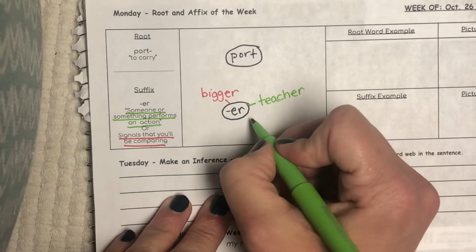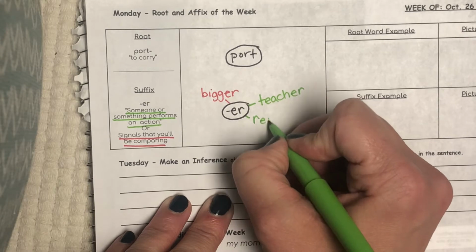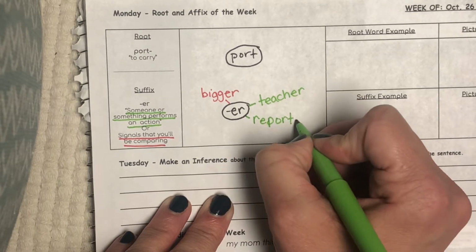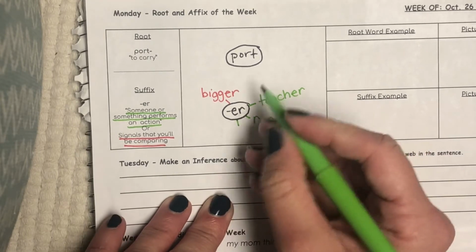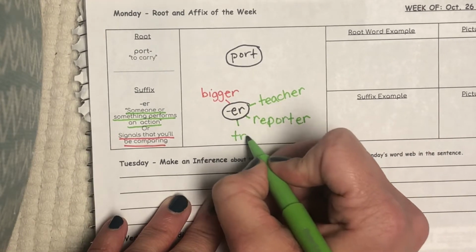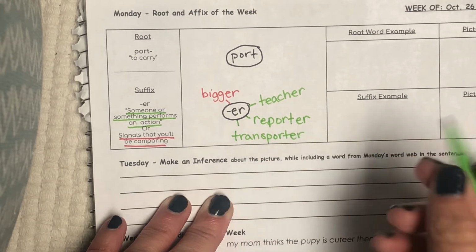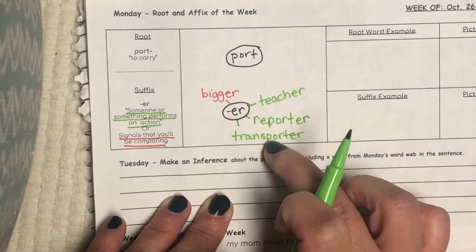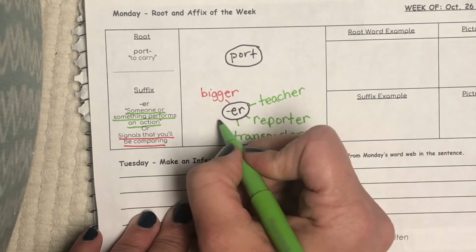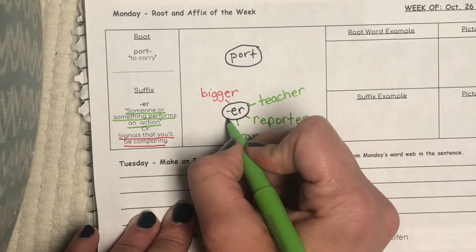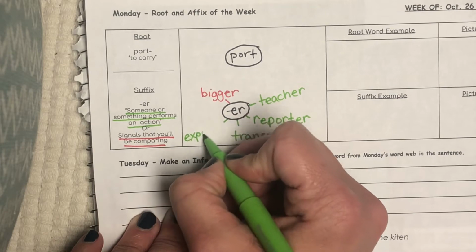Some other ones that I was thinking of are reporter, or transporter. You're probably starting to notice that I'm including a little bit of the root word in some of these. We could also say exporter.